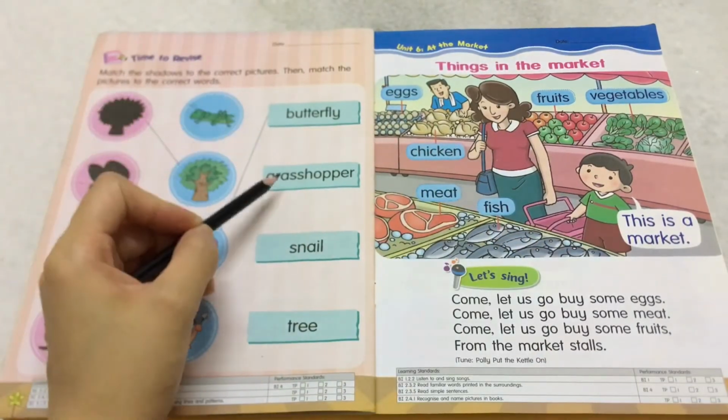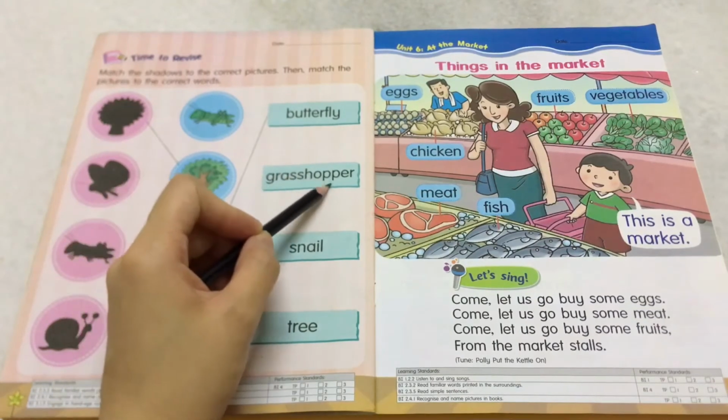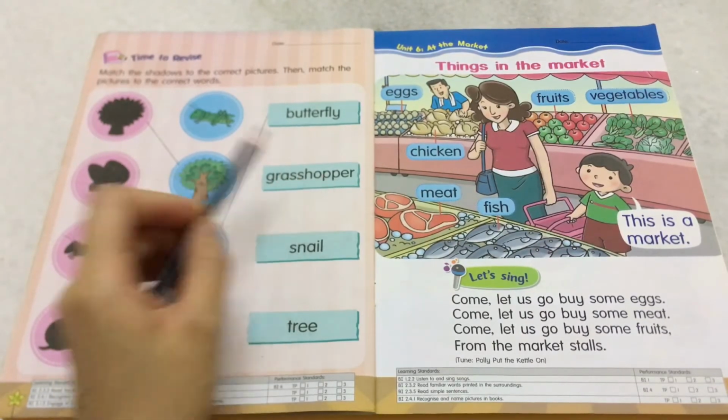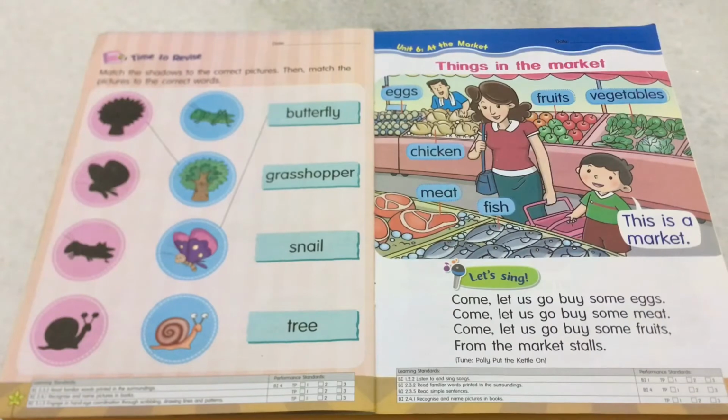Next, the second word, this is grasshopper. Grasshopper. So which one is a grasshopper? Please match to the picture, correct picture.